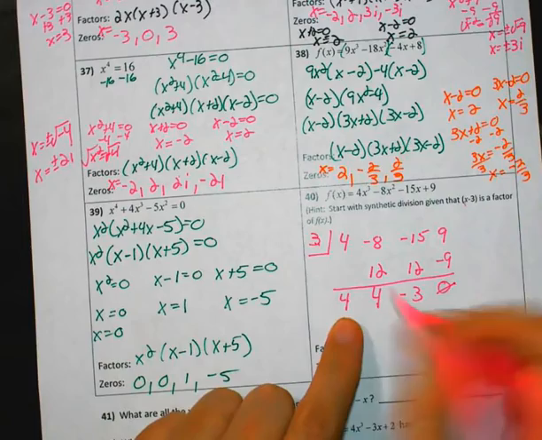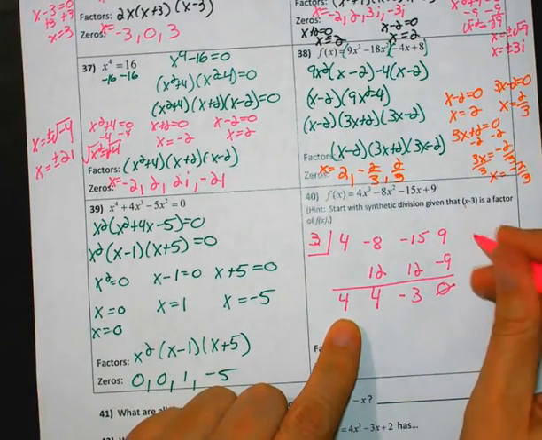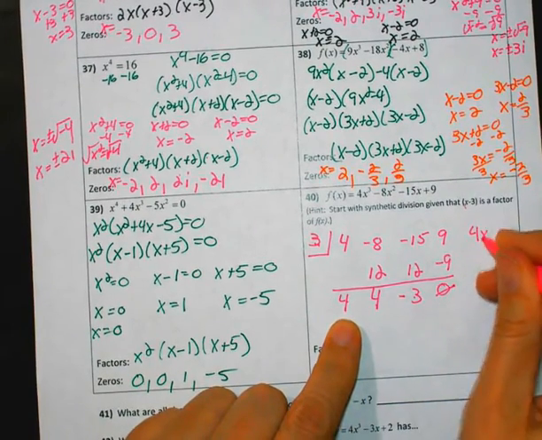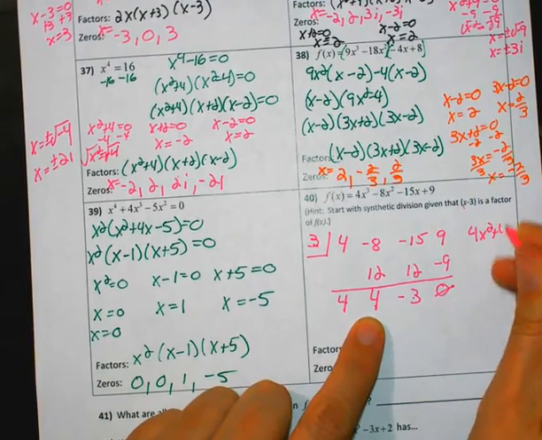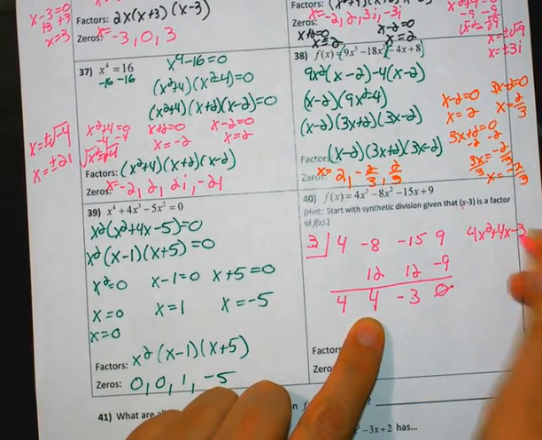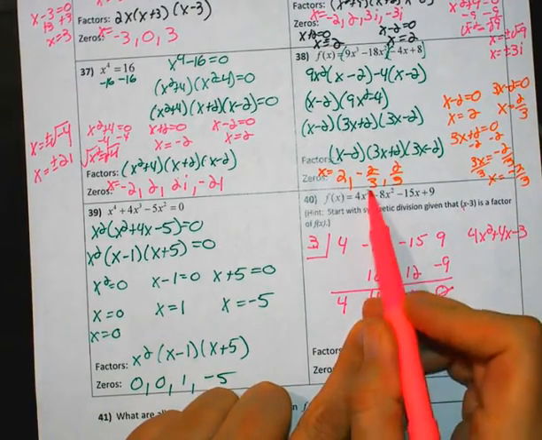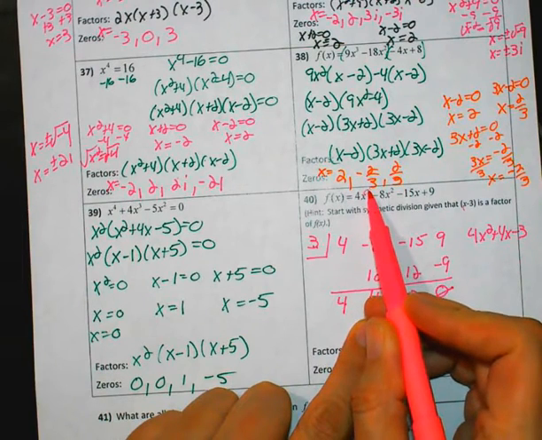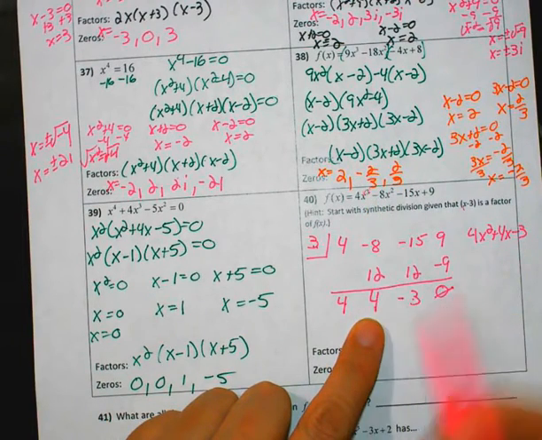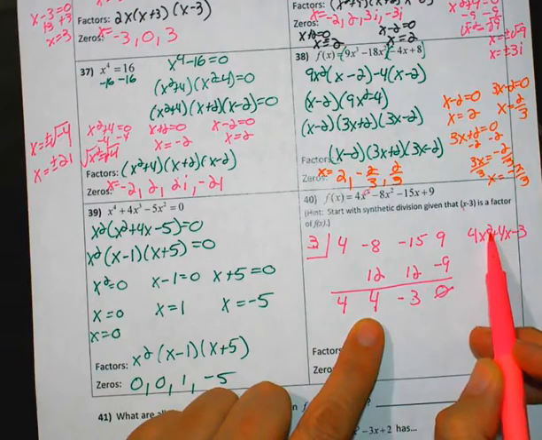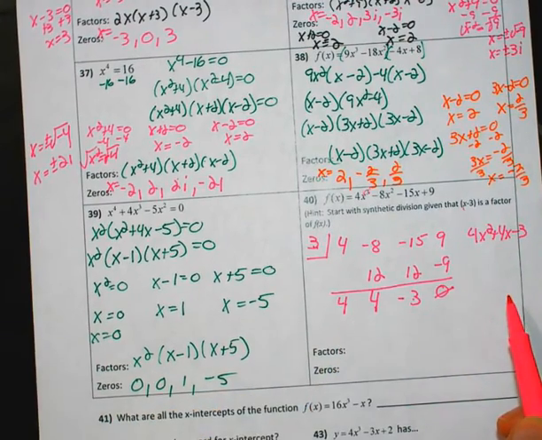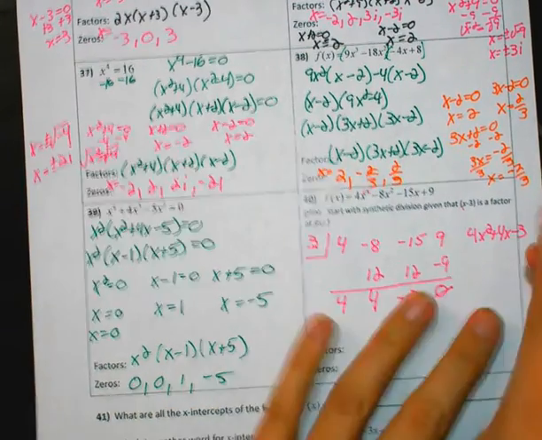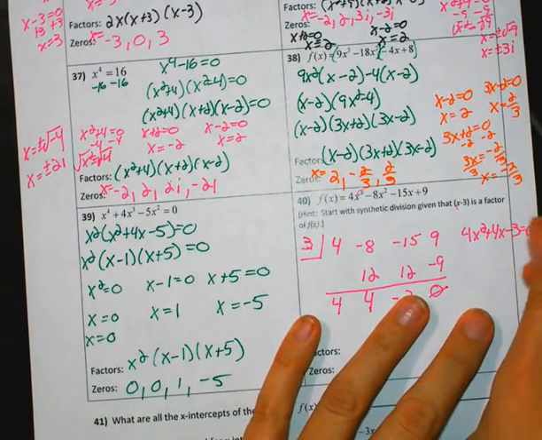So now we can write this as a trinomial. I have 4x squared plus 4x minus 3. Okay, because you're always going to start one less. So we were at a degree of 3, so we're going to start one less at a degree of 2. Now you need to continue to factor this. So this is going to equal 0.